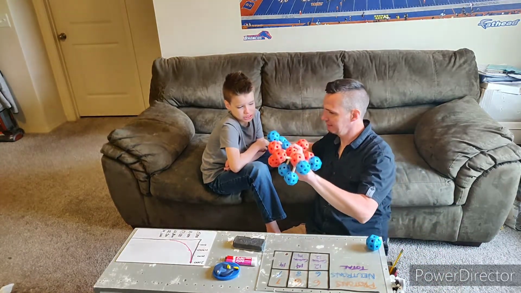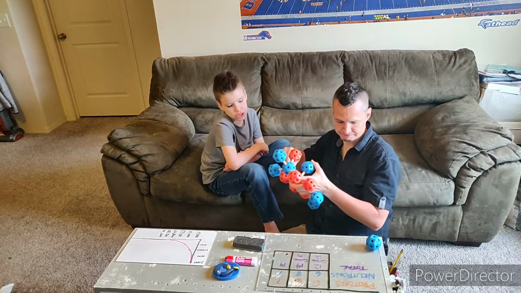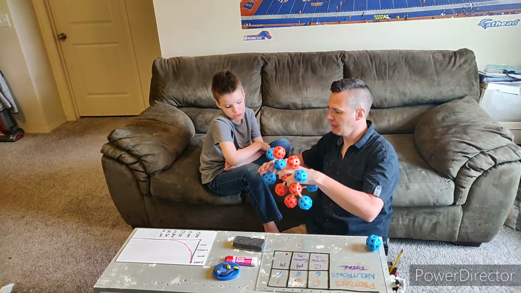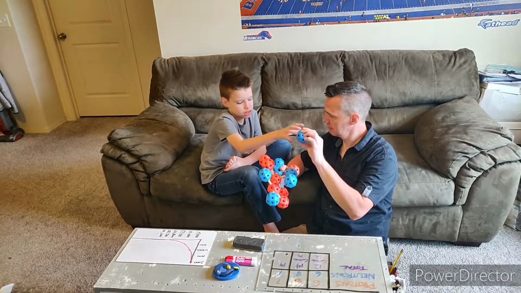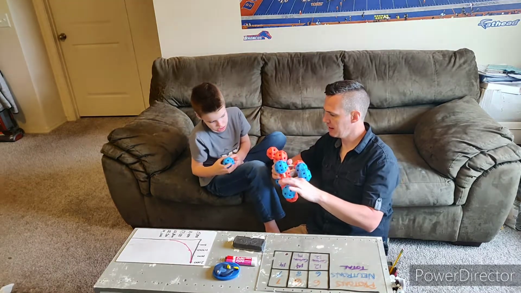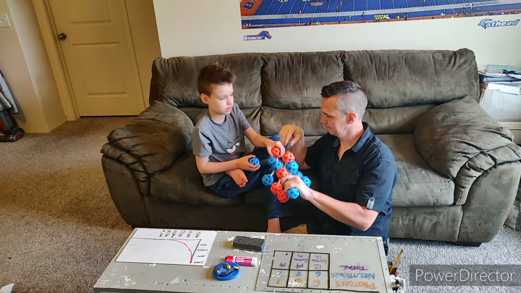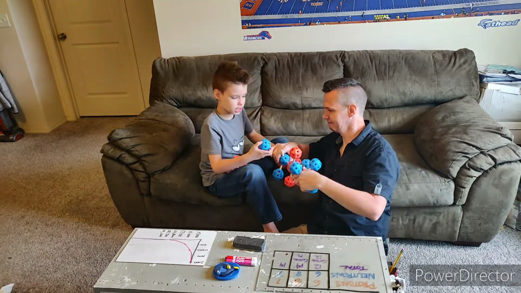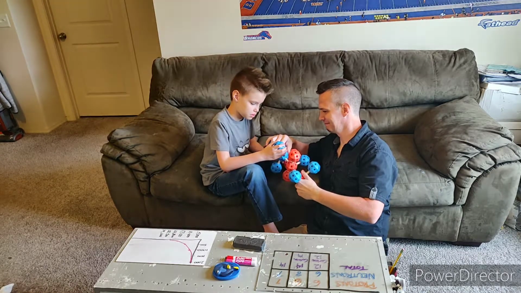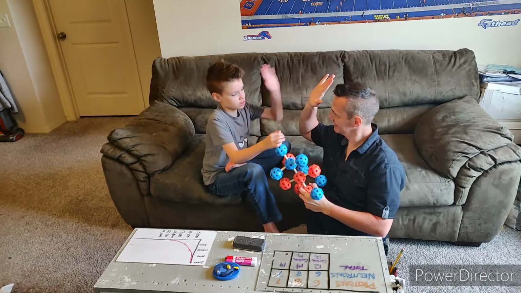Yeah? That's it. You want to change it back to carbon? Okay. How do you change it back to carbon? What do you have to change? Change it back. Yes, good job. You pull it off. There you go. Let's take it out. Good job. Okay, now it's carbon-14. Nice. Good job.